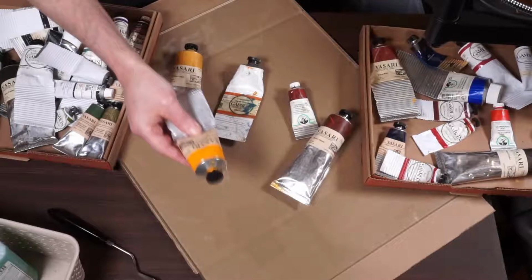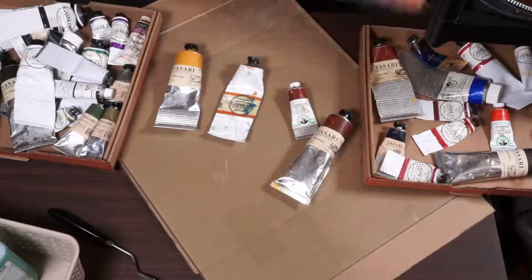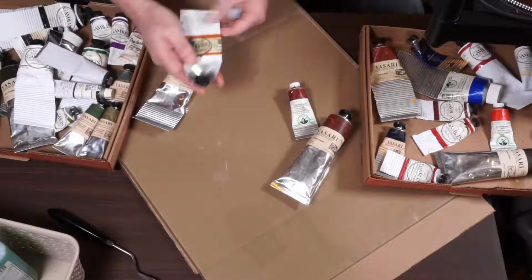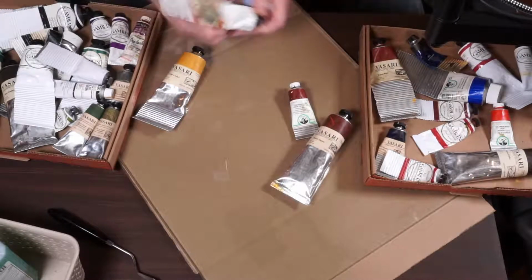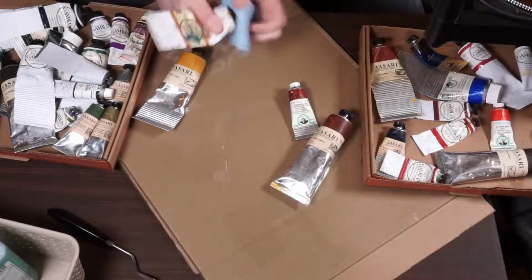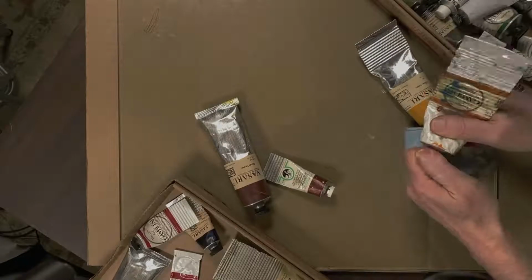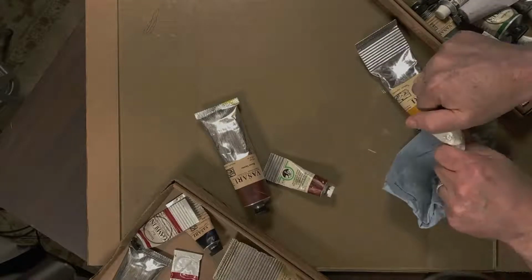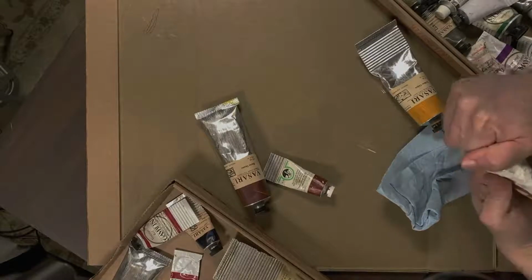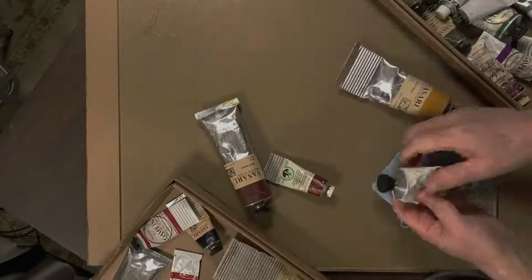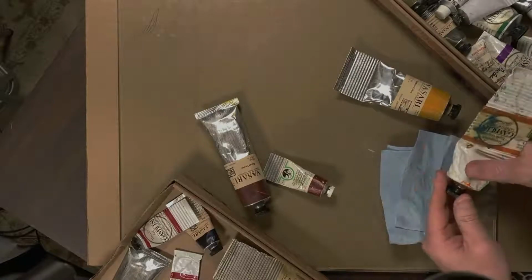I'm going to set this aside because I don't think that's going to serve us here. Let's see, transparent earth orange. That hasn't been opened in a while. There we go. Man, that would have been embarrassing, to start to show off by not being able to open a tube of paint.